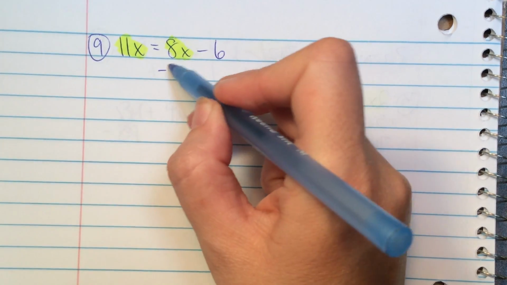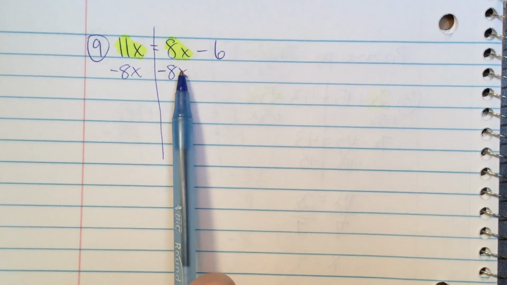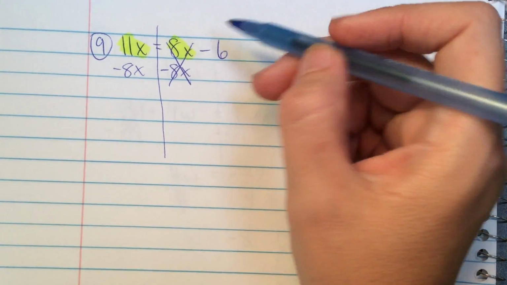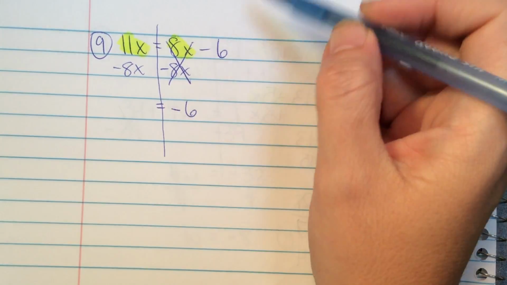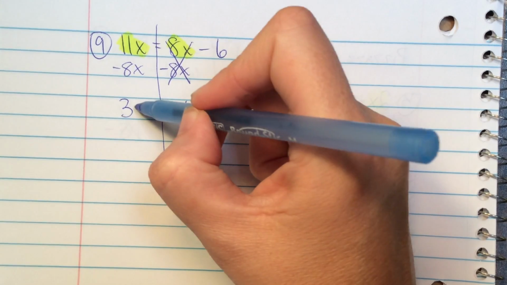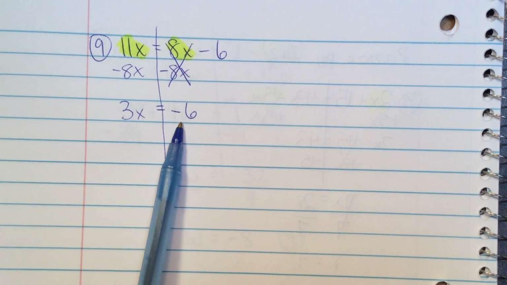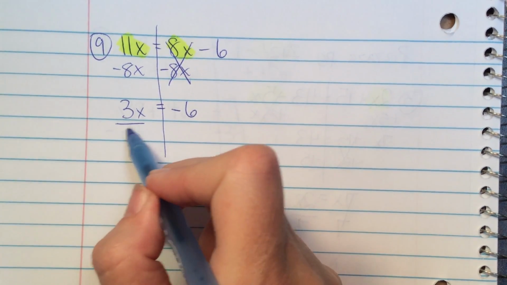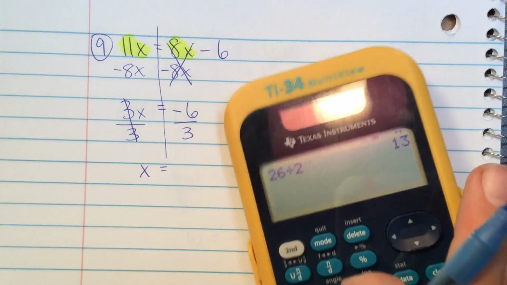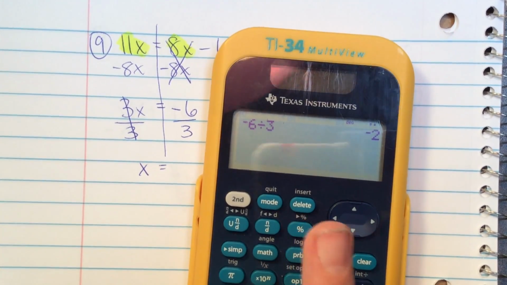So we're going to subtract 8x from both sides. These go away, and I get negative 6 on this side. And then 11x minus 8x is going to be 3x. So I get 3x equals negative 6. Well, I've got to divide by 3 on both sides, and negative 6 divided by 3 is negative 2.